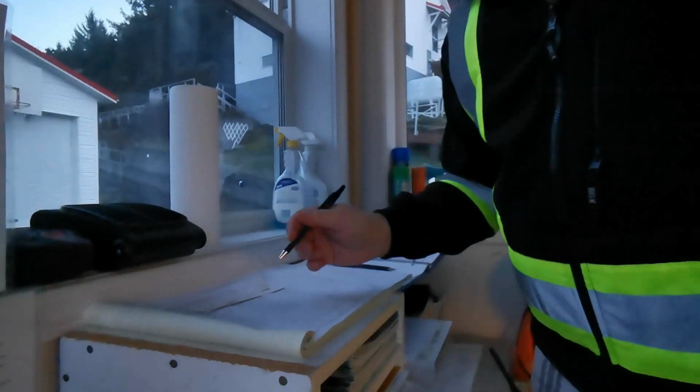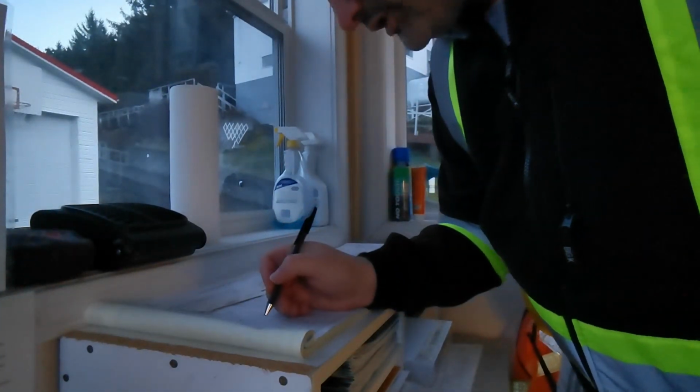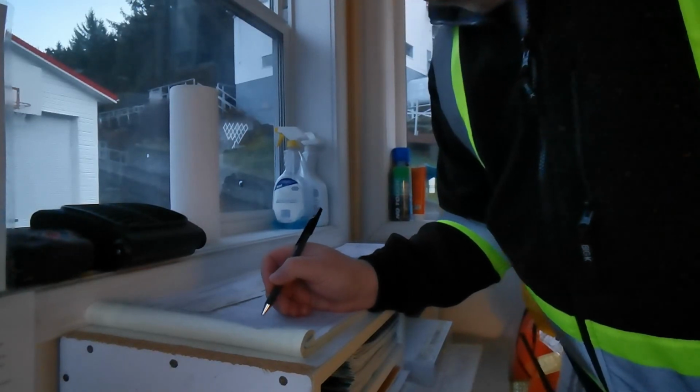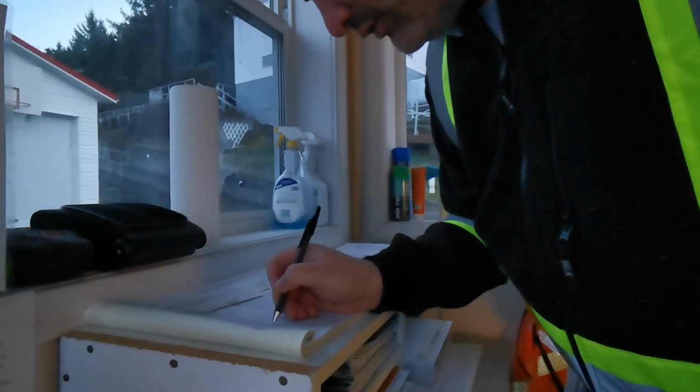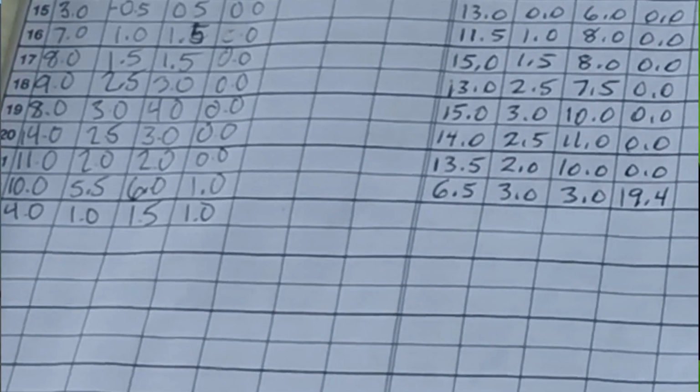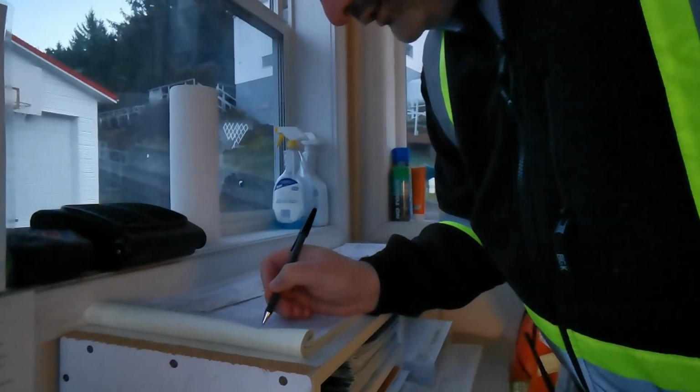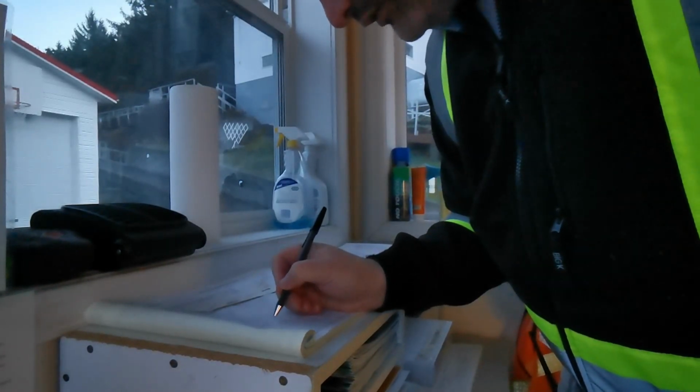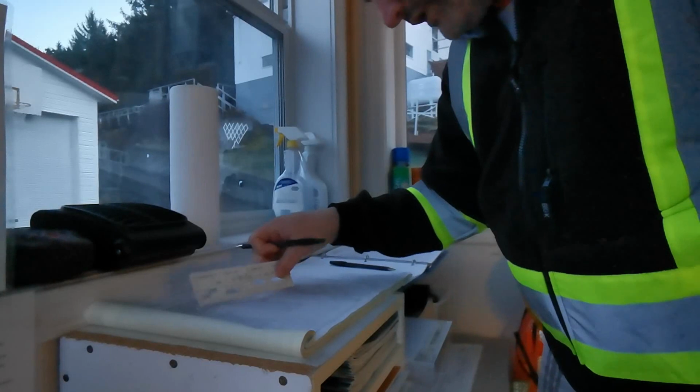So we write our numbers down in the book. We have temperature of 1.5, regular, maximum 4.0, minimum 1.0, and 1.0 of rain.